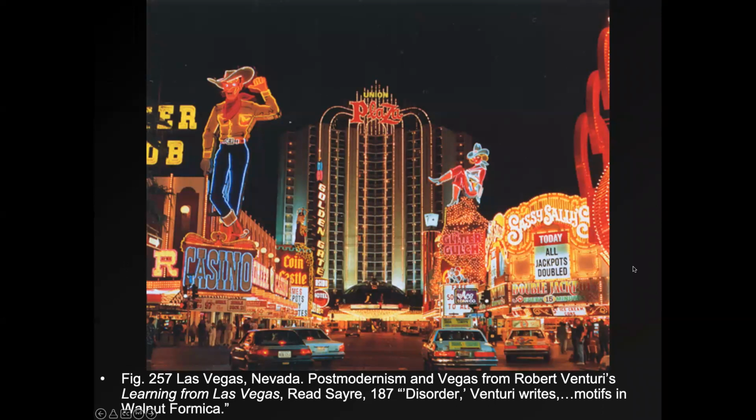So Las Vegas, Nevada is probably a good example of this postmodernist disjunction. Las Vegas grew up very quickly and kind of randomly. A bunch of people realized they could make some money in what was originally just a stopover in the desert for people traveling out west, usually to Los Angeles.